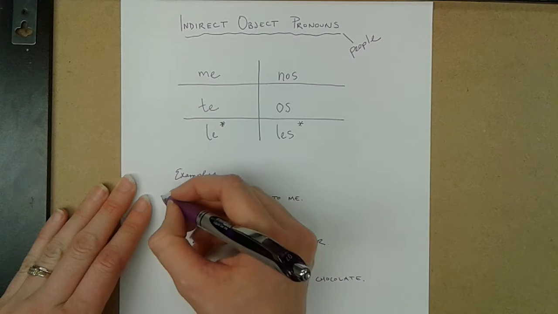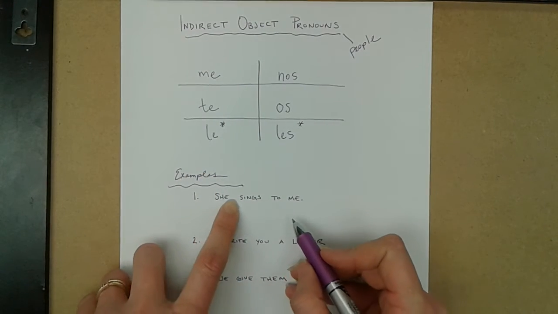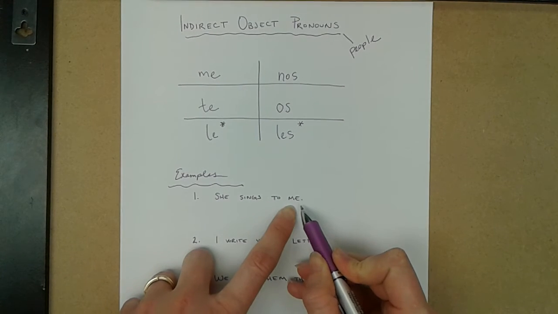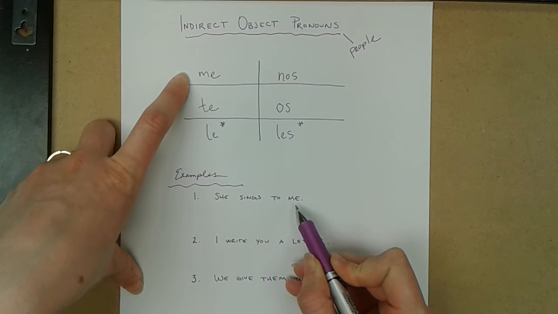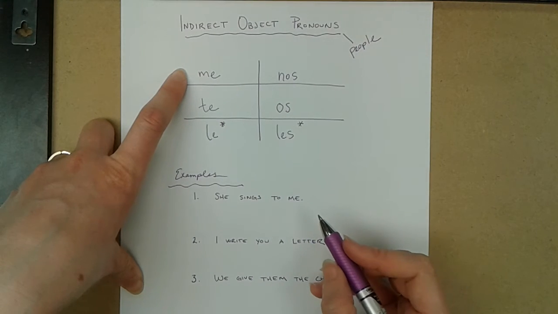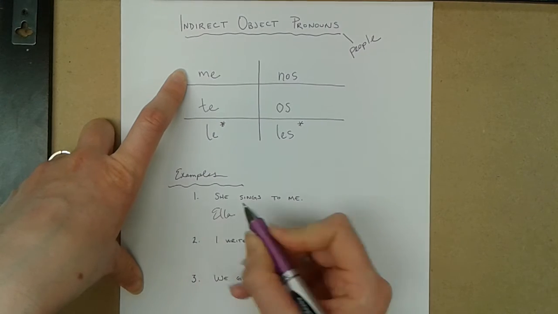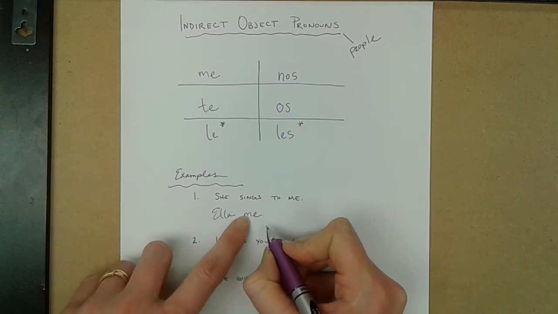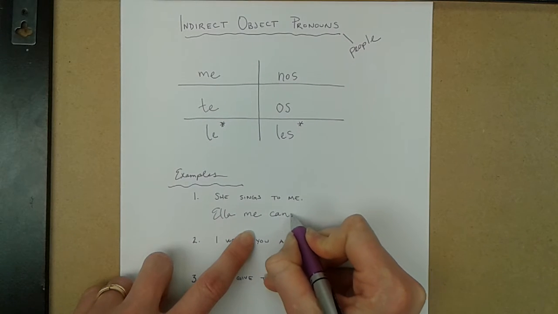Let's look at some of our examples. All right, so she sings to me. So the action singing is being done to me. So first of all, let's look. Me, okay, so me is going to be the indirect object pronoun that I want to use. All right, we can put ella out front to make sure people know that it's she that's doing it. The action is being done to me, so me, ella me, and then sings in present tense.